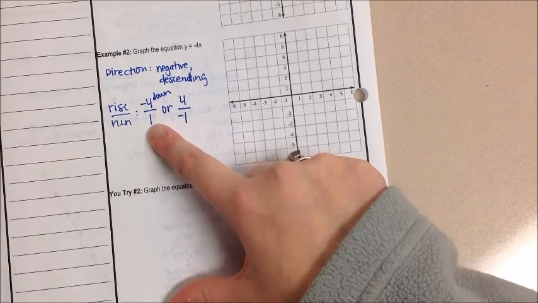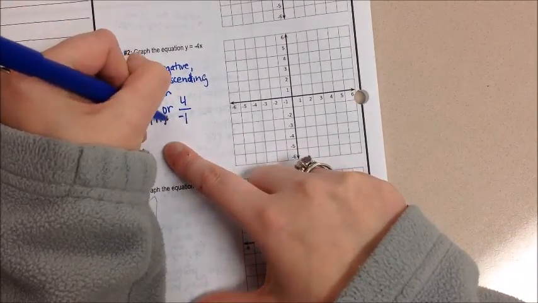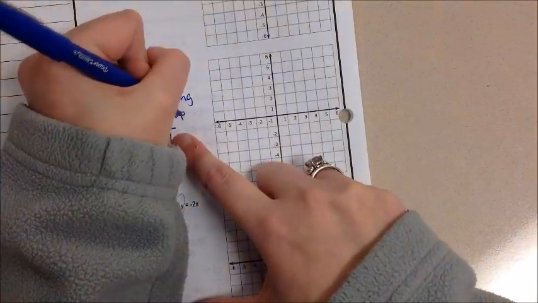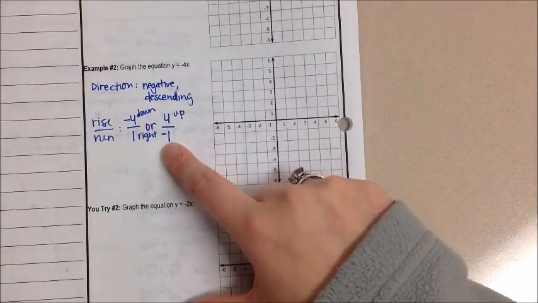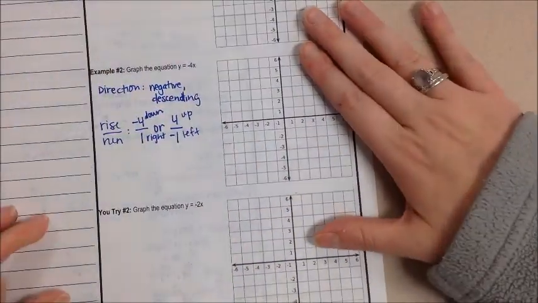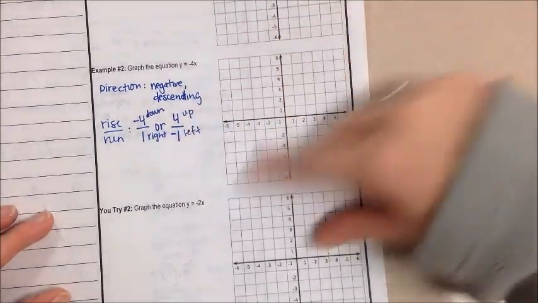So if I'm +1, that's a movement to the right. A +4 for the rise is a movement up, and a -1 on the run is a movement left. So that's going to help me graph.